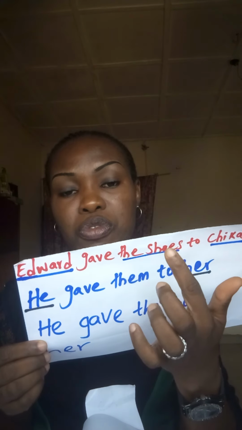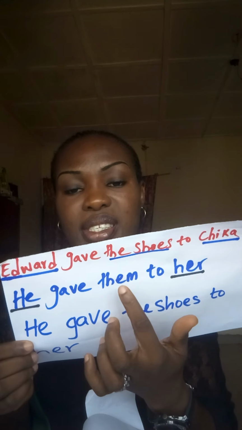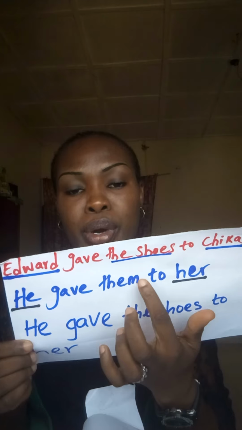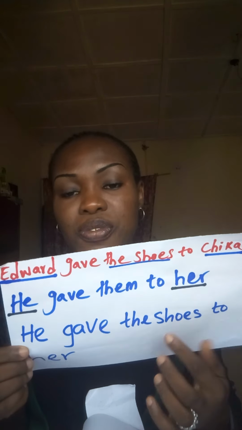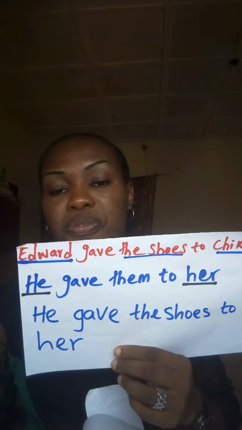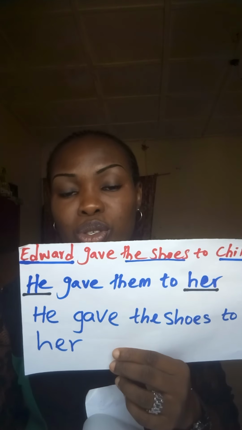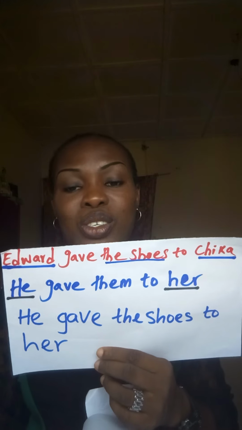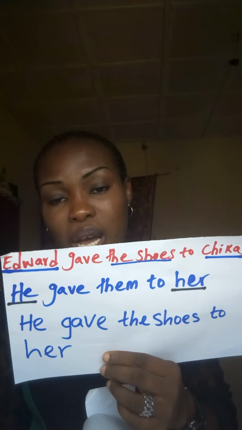Now, we've replaced Edward with he because Edward is male. And we've replaced the shoes with them because they are plural. And we have replaced Chika with her because Chika is female. There are two ways to do this. In the first sentence, the person listening to me already knows what I'm talking about. The person already understands what Edward gave to Chika, so I can just say he gave them to her.